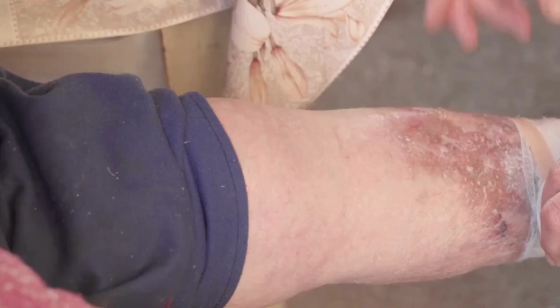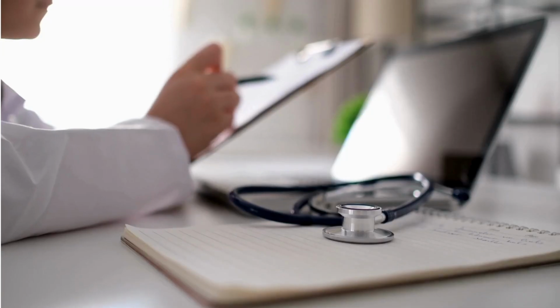Have you ever been in a situation where you're trying to assess a wound and it feels like no matter what you do, you're not capturing the full picture? You're not alone. Wound assessment can be tricky, but it's also one of the most critical steps in creating a care plan that works. Today, we're breaking it all down, making wound assessment clear, simple, and actionable.